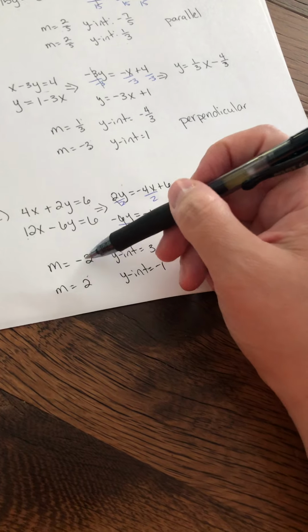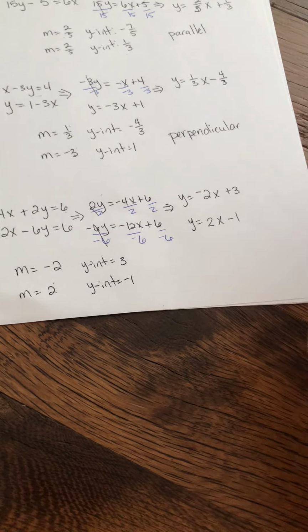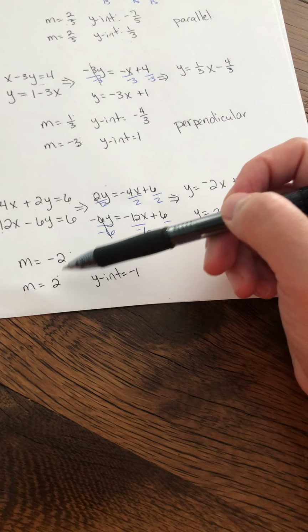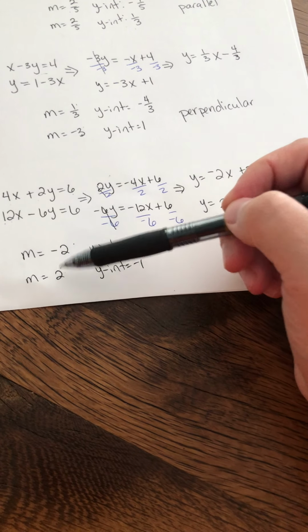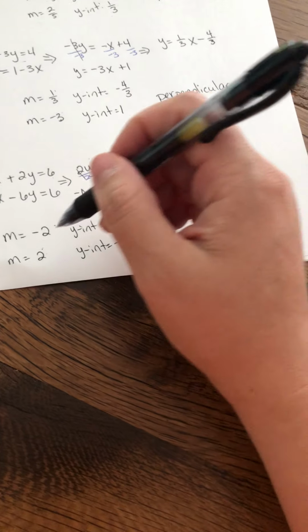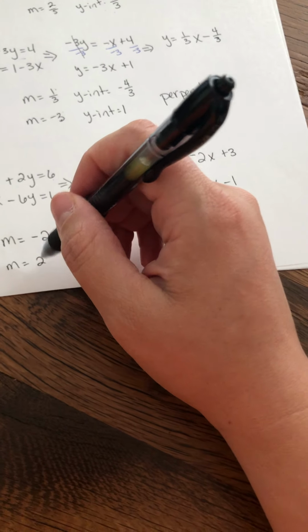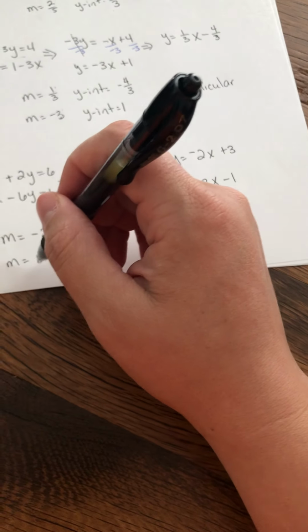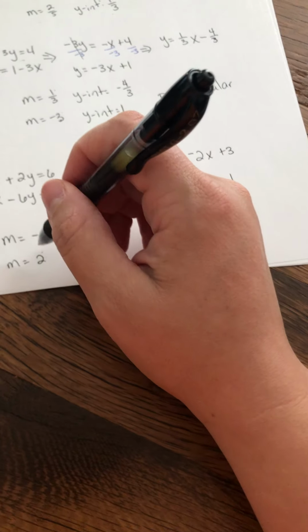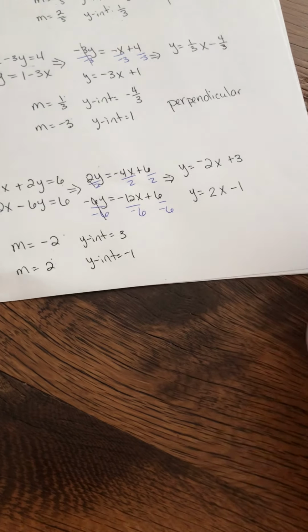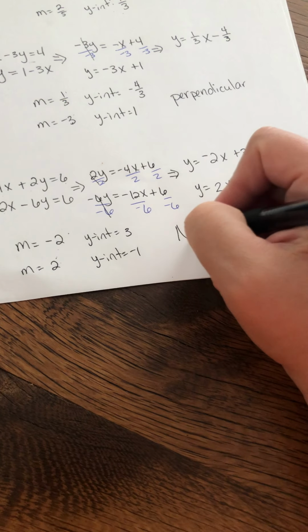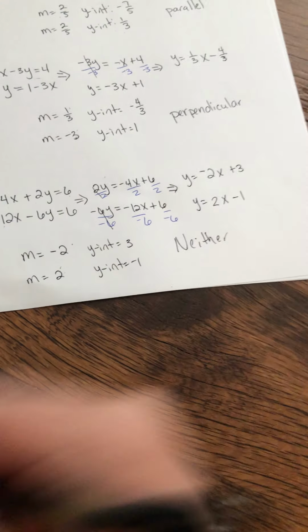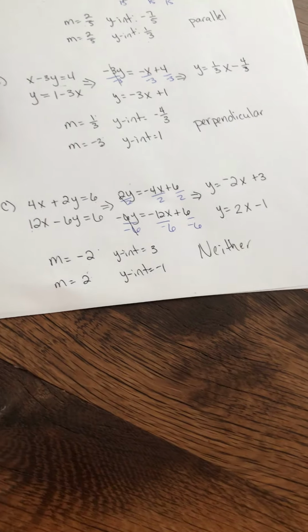So these are not the same, which means they can't be parallel. These are opposites, okay? So it's either perpendicular or neither. They're opposite signs. However, they are not reciprocals, because I would have to have one of them be either negative 1/2 or 1/2. So if I flip them, I would have 1/2. So they are not the same, and they are not negative reciprocals, meaning these lines are neither one. They're neither parallel nor perpendicular.